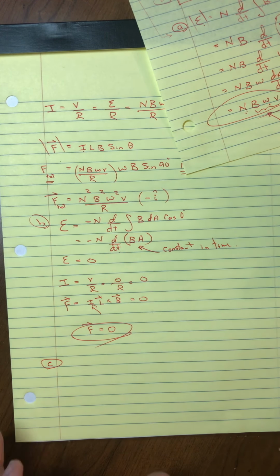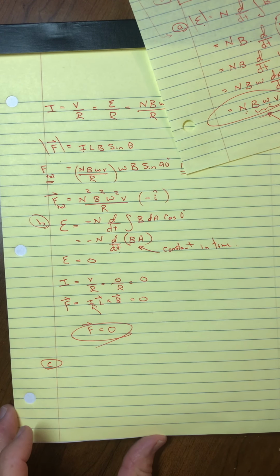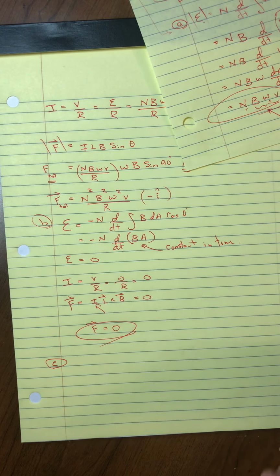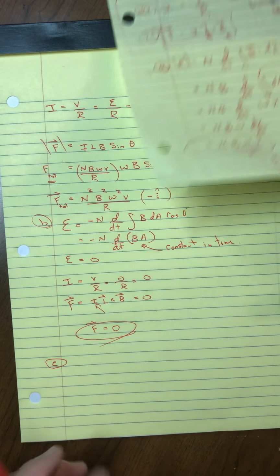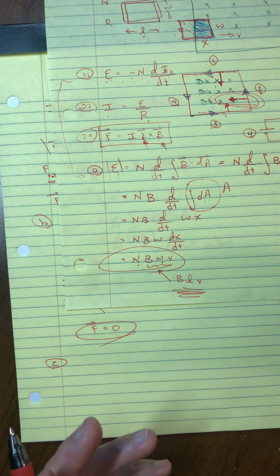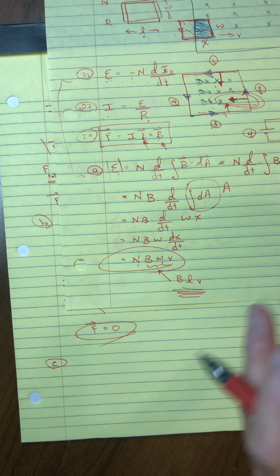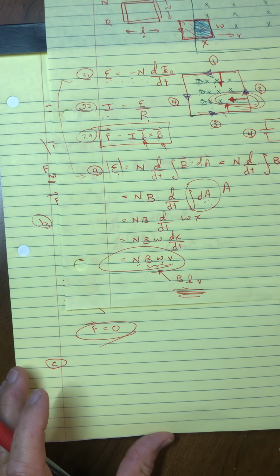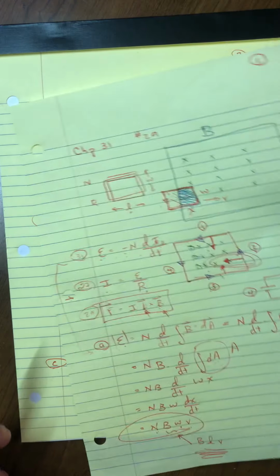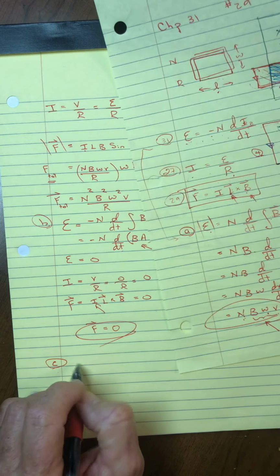And then we can do C, as it's leaving, by kind of arguing that it isn't leaving just like going in. And I would say yes, with the exception that we're losing flux instead of gaining flux. But in terms of magnitude, I'll start there, everything's going to be the same in C as it was in A.